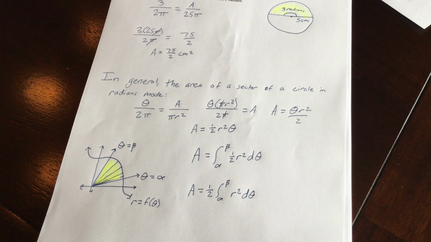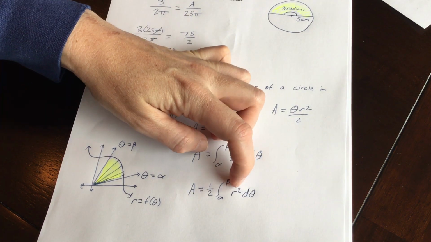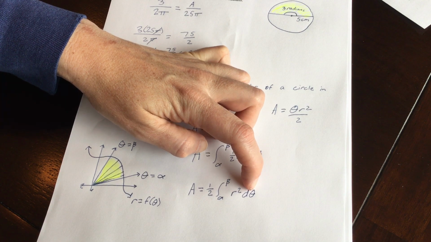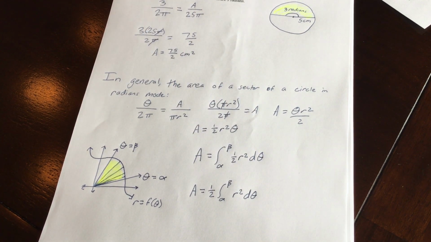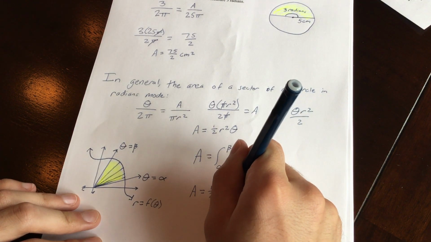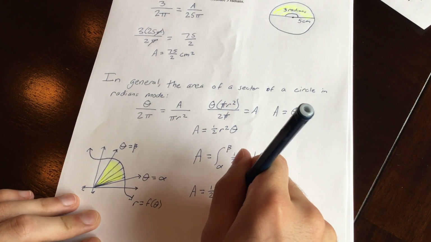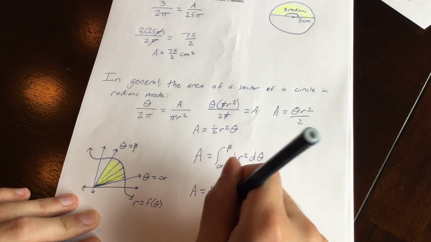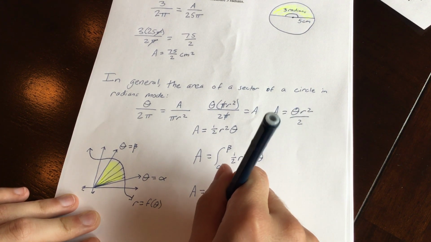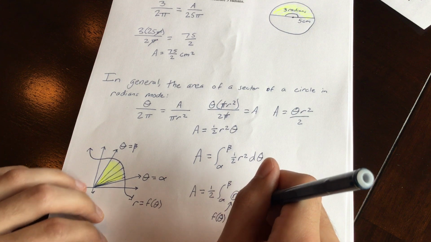Some folks really hate that they've got r inside of a d theta integral, and that is very hateable. But please remember that r, right there, is something that we'll replace with an appropriate function of theta. So r is always defined as some function of theta, and we'll just be plugging that in.